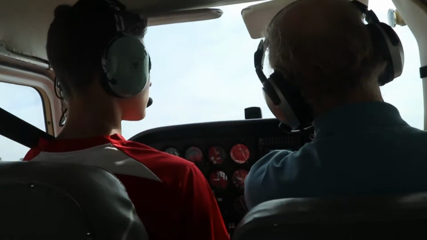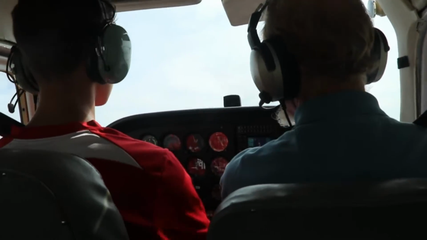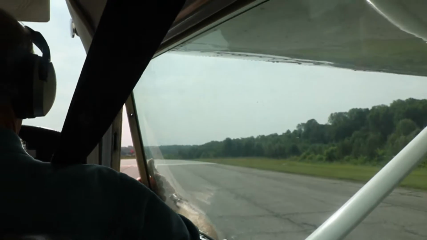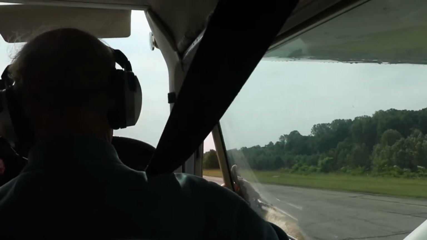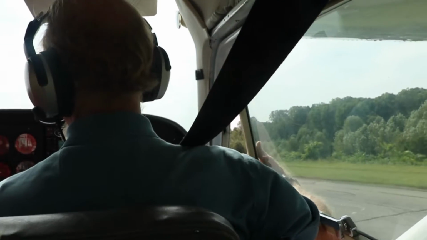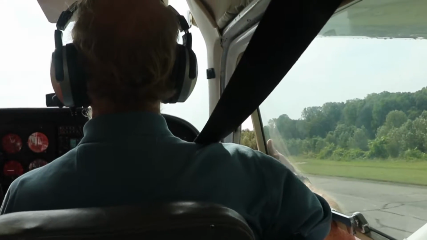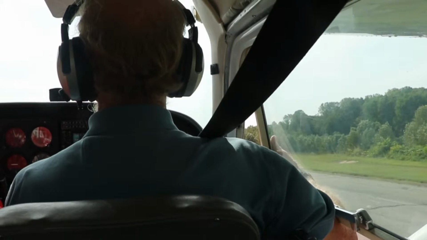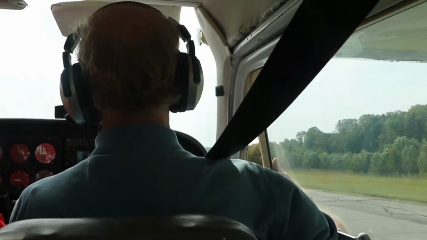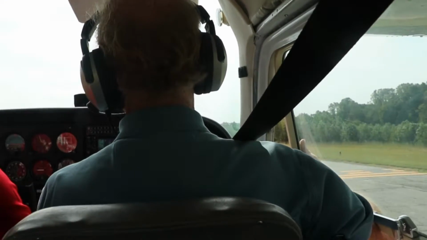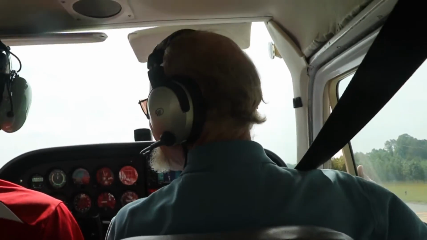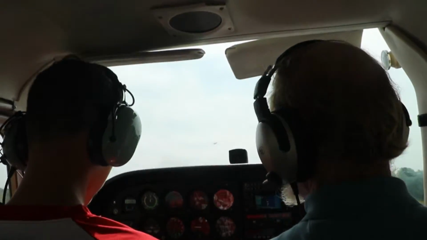Now let's taxi up to the runway and hold short of it. Make sure you stop before any part of your airplane crosses those lines. There you go. If you can see them right in front of you, you're good. All right. Do your before takeoff check.